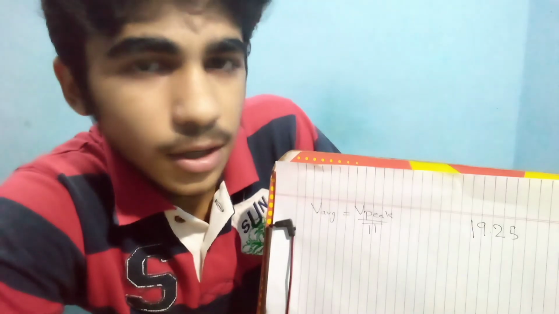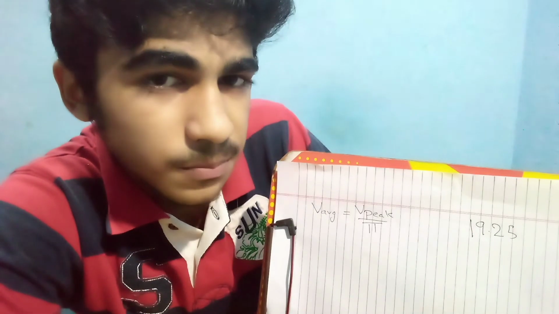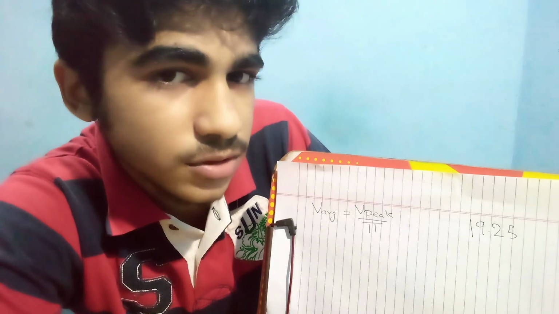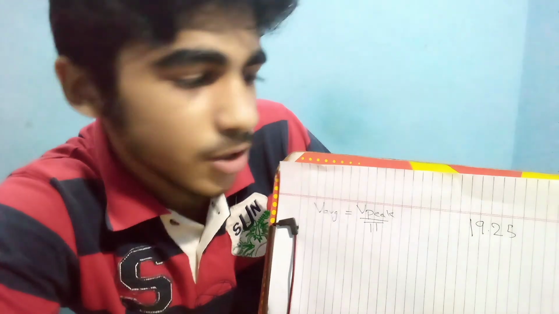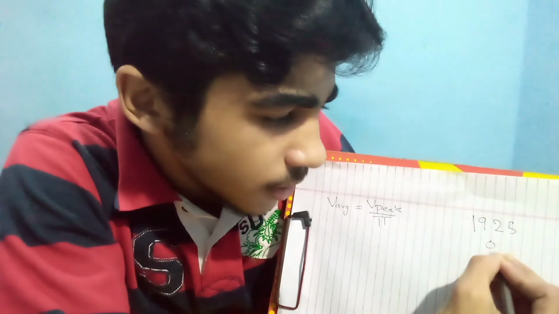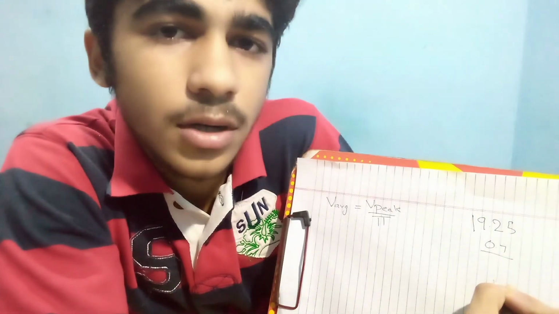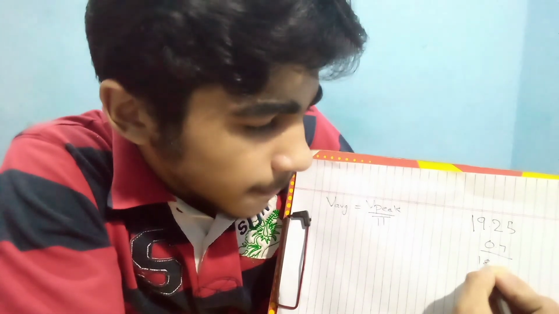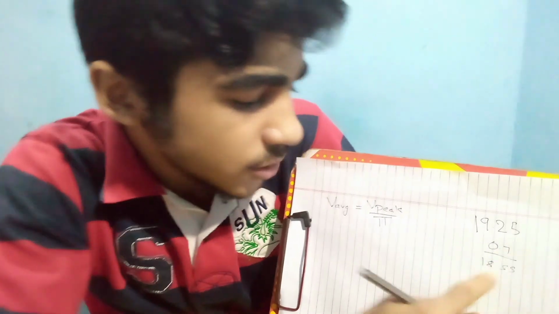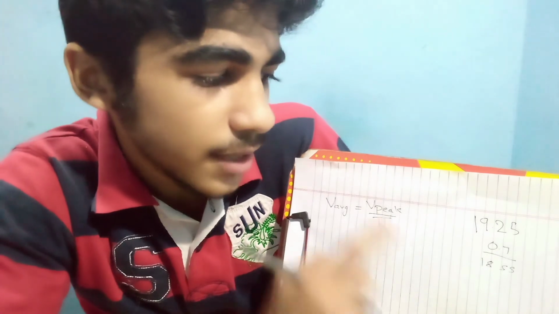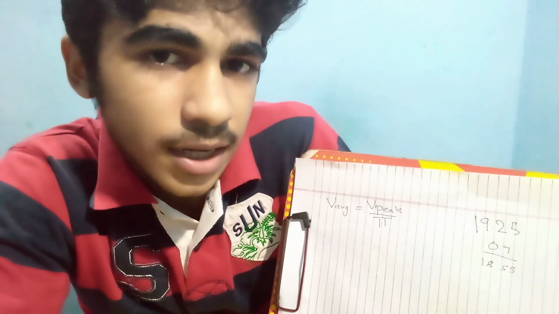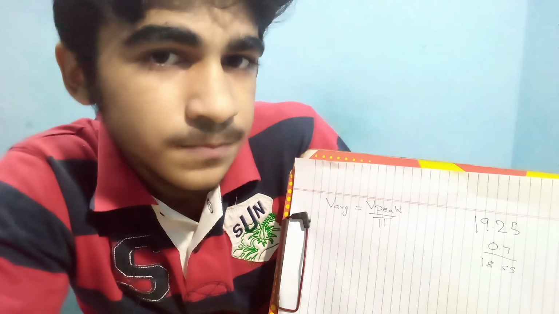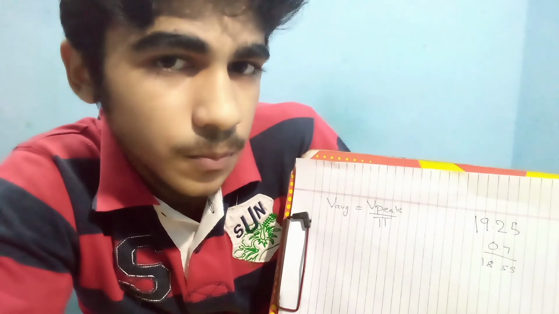For example, if you got a peak voltage of 19.25, you need to subtract 0.7 volt from it. Subtracting it, you will get about 18.55, and implementing this value in the equation, you get 18.55 divided by pi, or you can just do 0.318 times 18.55, because 1 by pi is equal to 0.318.